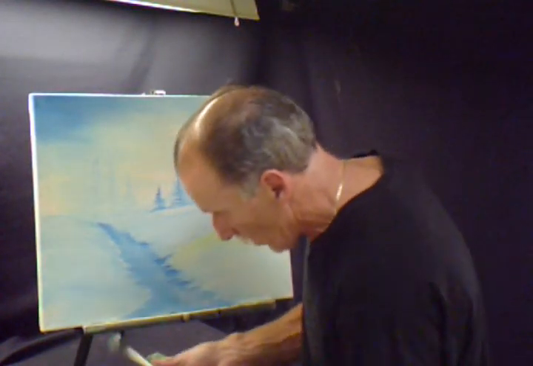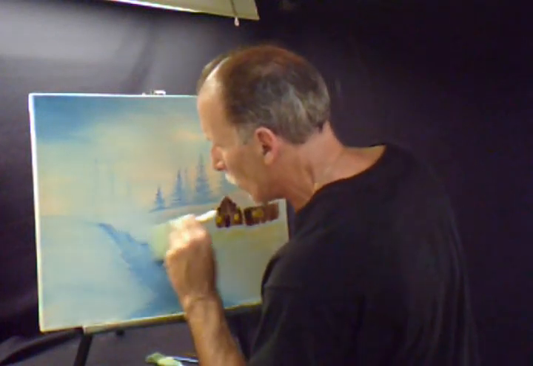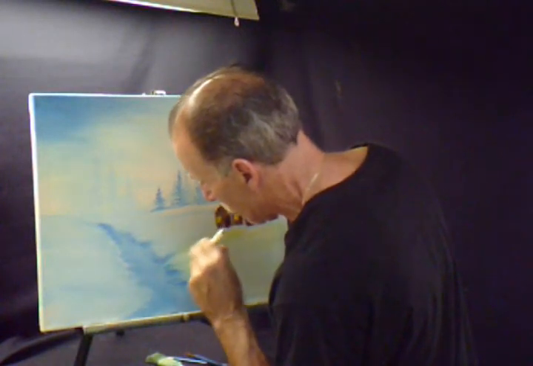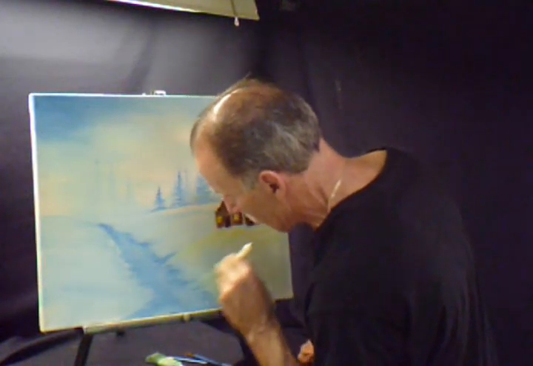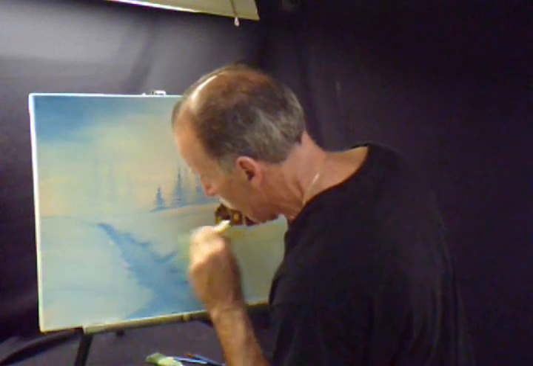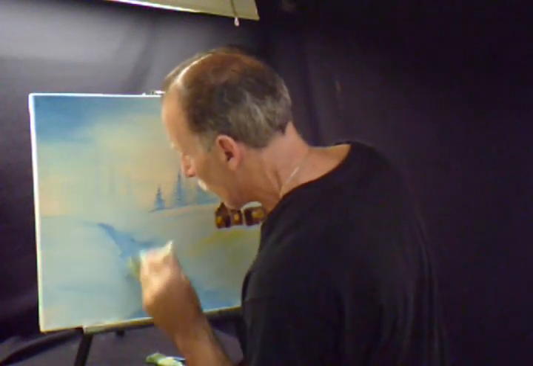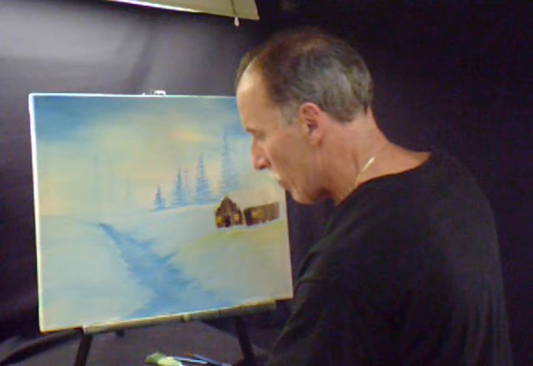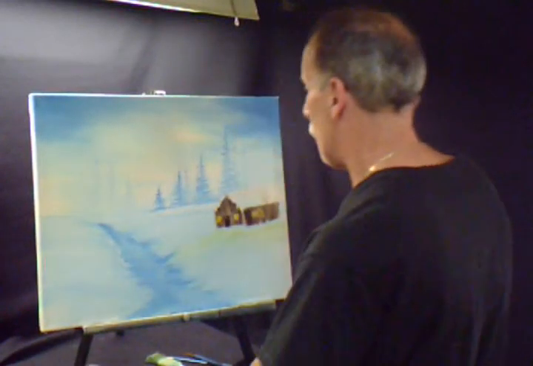Get all that happening. Take the blender brush, kind of blend that in. Get those angles. And where that snow was. Now we're going to take that fan brush again, load it up with some liquid white. The blue colors, got to do some more trees. Closer.